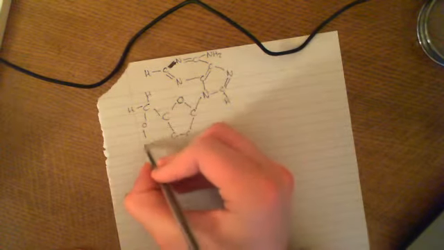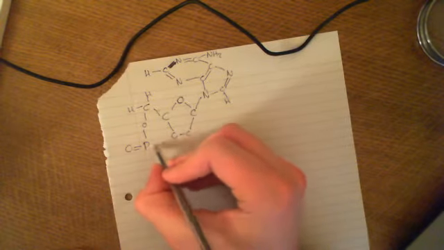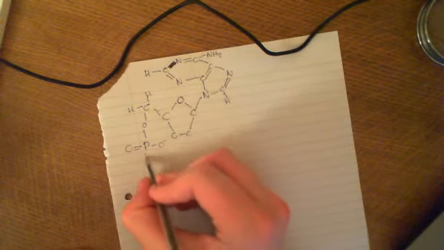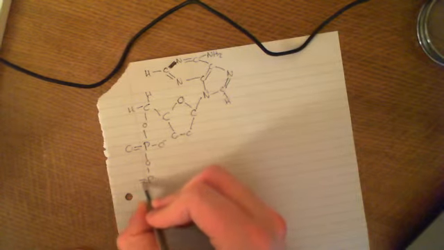This oxygen is linked to a phosphate group, as so, which is then linked to another phosphate group.